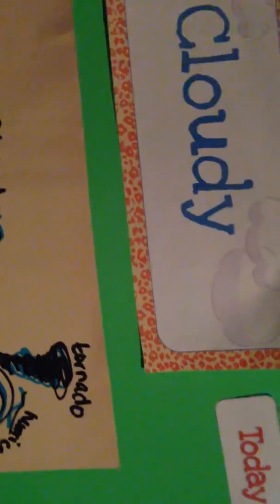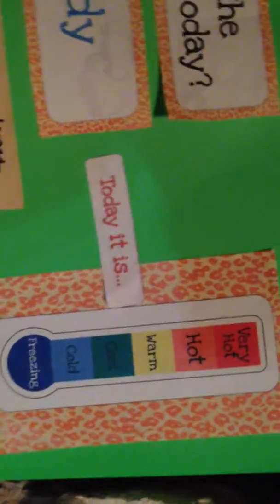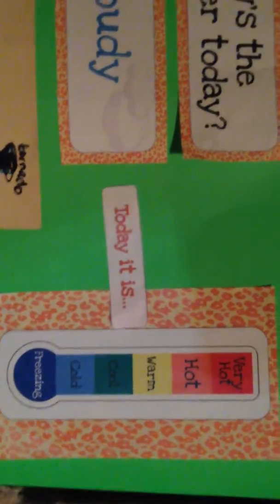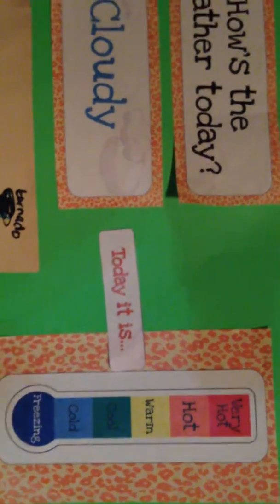I hope I get it straight. And it just sticks up there just like that. Then they're going to tell me how it is outside by learning to read this thermometer. They'll just move this up and down. It slides. And they'll be able to tell me if it's hot or cold or if it's freezing outside.